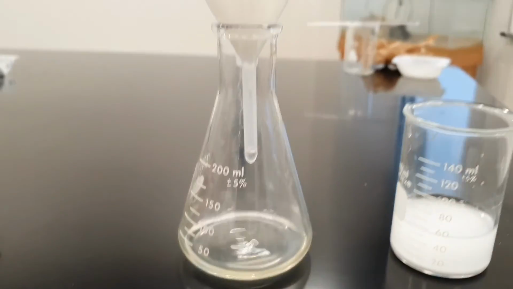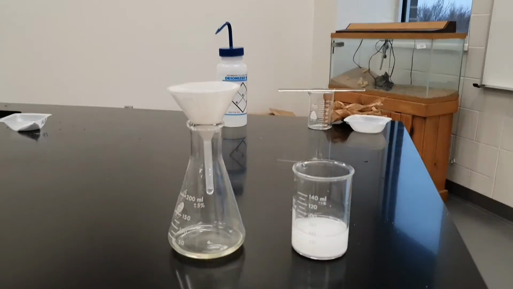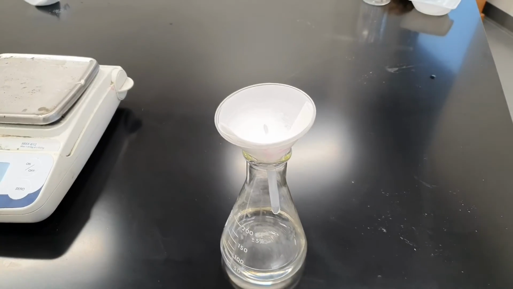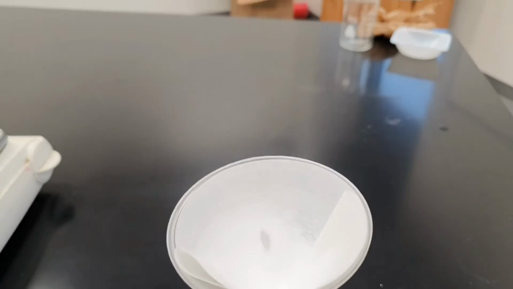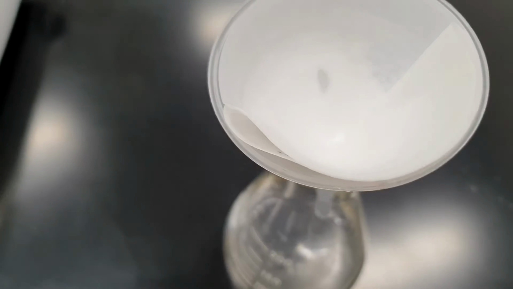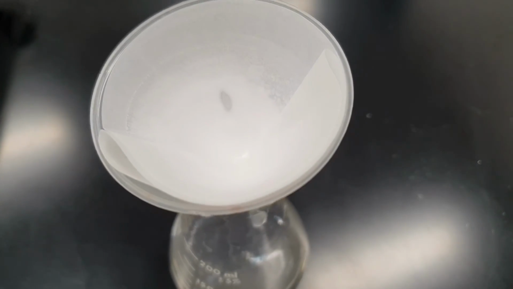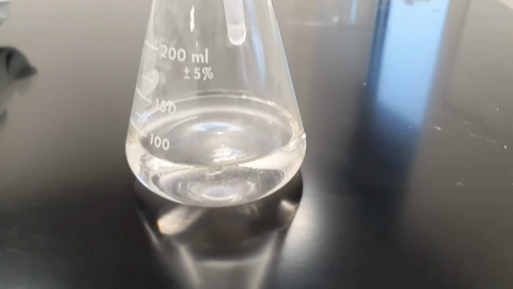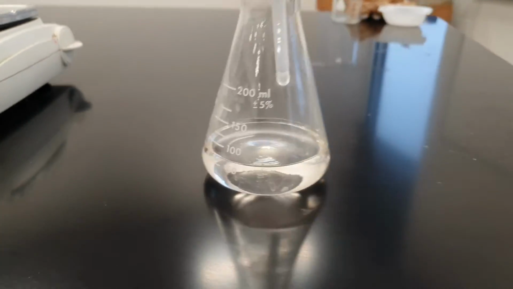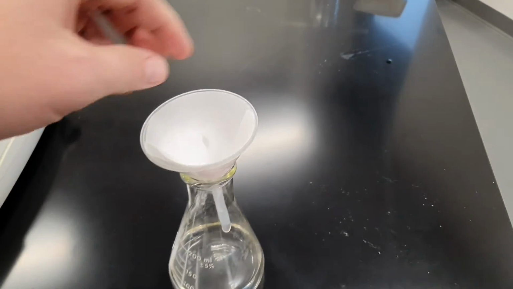All right, so instead of sitting here and watching this the whole time, luckily with the power of YouTube, we'll come back when this is all filtered. And here we are back after it's filtered. If we look up here at the top, you can see definitely that there is a white solid that was not there before. And if we look down at the filtrate solution, we can see that it is clear. So what we wanted is on the top of this filter paper.